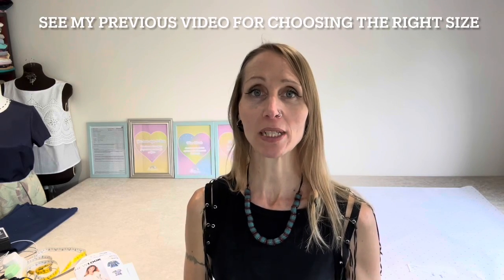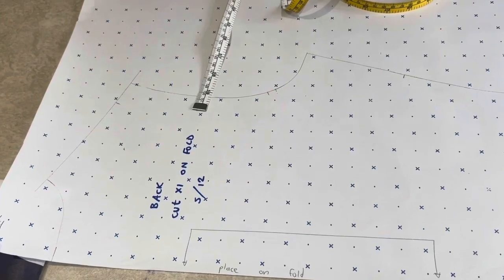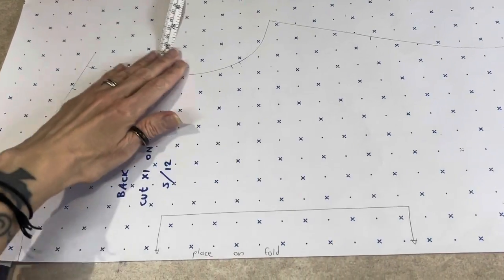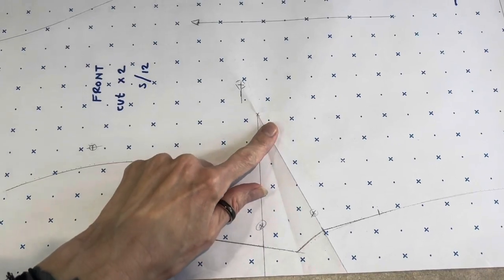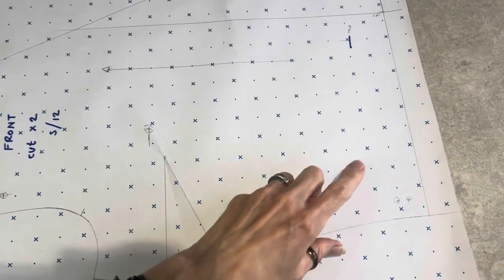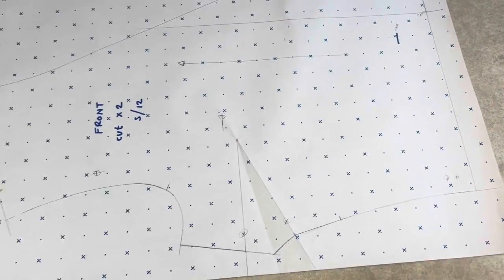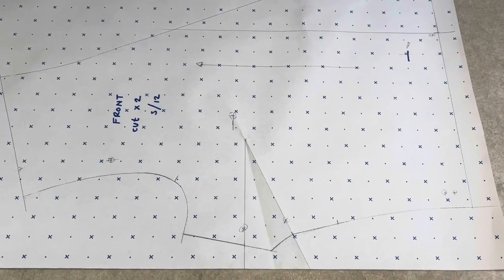Hello, today I'm going to be going through how to choose your size in a sewing pattern, also how to decide if you need to do a bust adjustment. I have traced out my starting sewing pattern size and I've copied out all of the markings, the bust point, the waist, the center front, as it says on the sewing pattern.